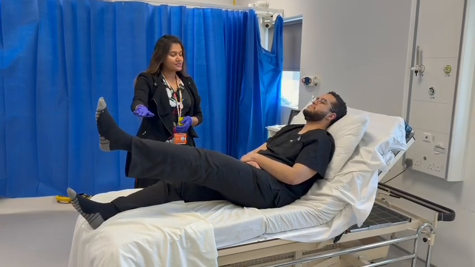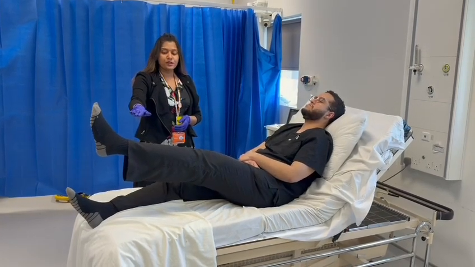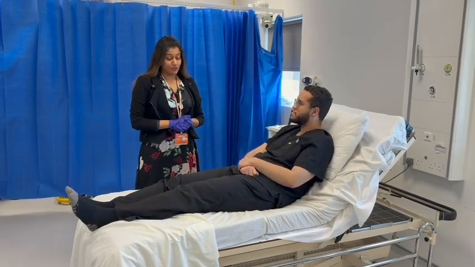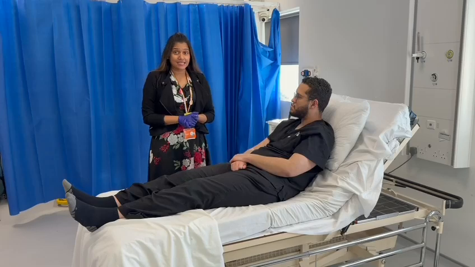Keep it up for 5 seconds. Close your eyes. 1, 2, 3, 4, and 5. You can relax your left leg. Thank you very much. We're going to test ataxia.